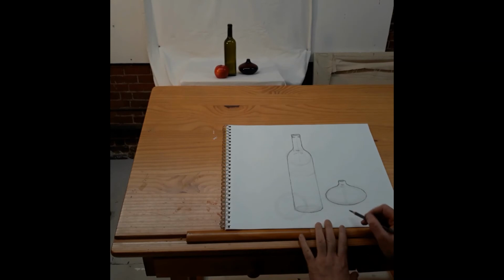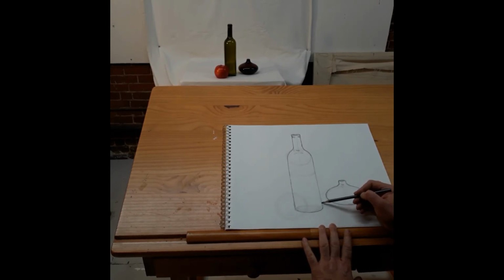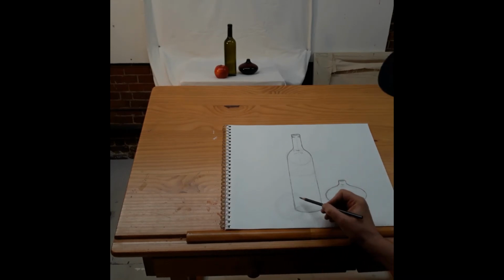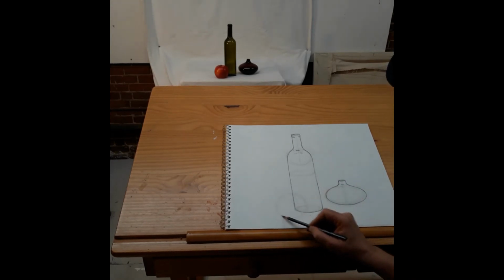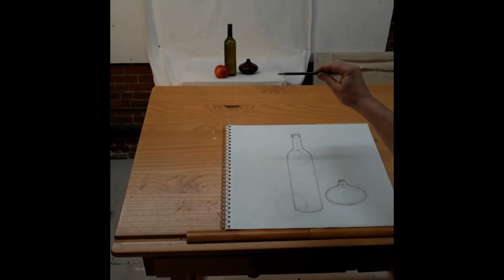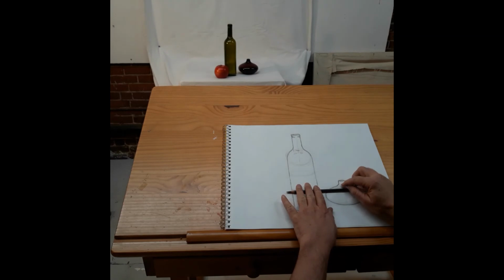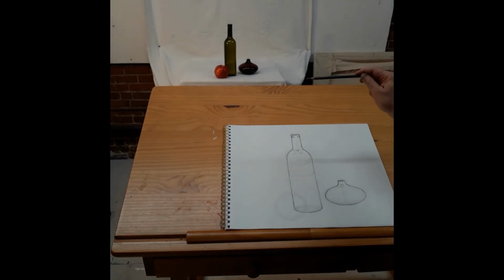Okay, so I pretty much have that base down. I'm making the lines a little darker so that you can see them. And now the apple. We have a circular form. The top of the apple lines up pretty much along this axis.